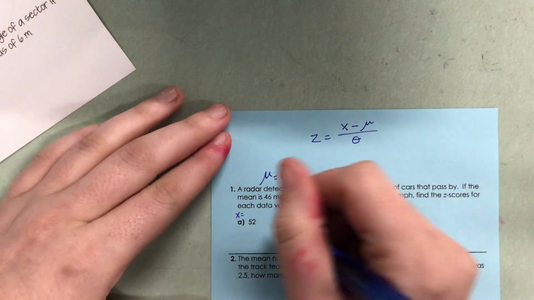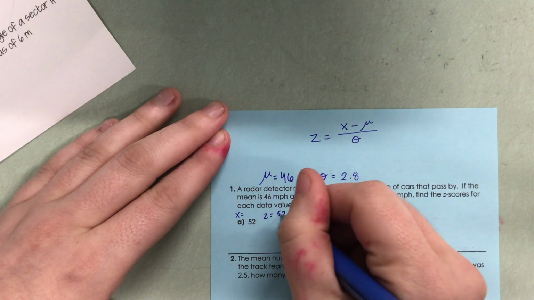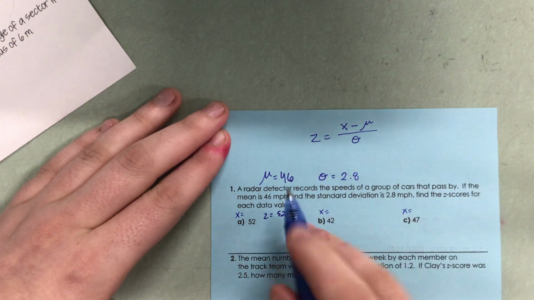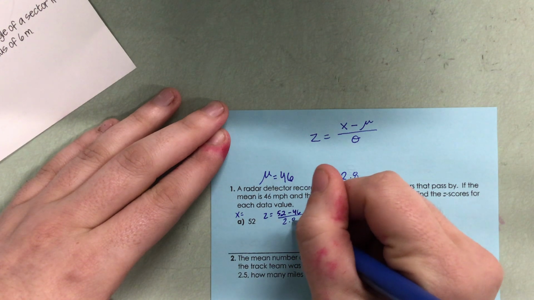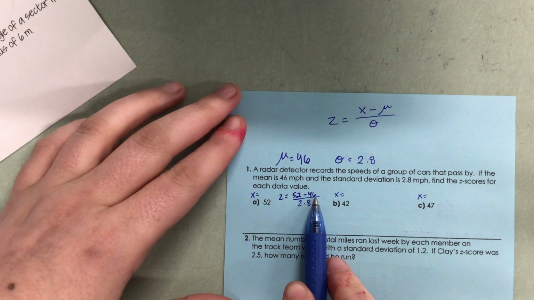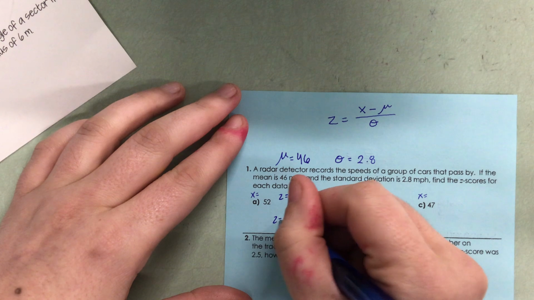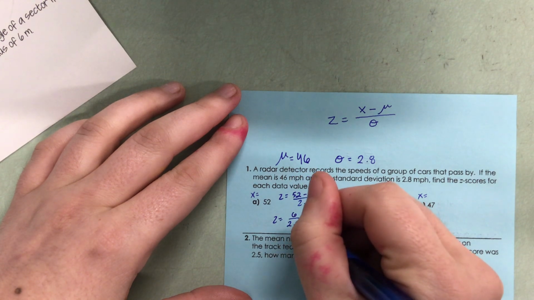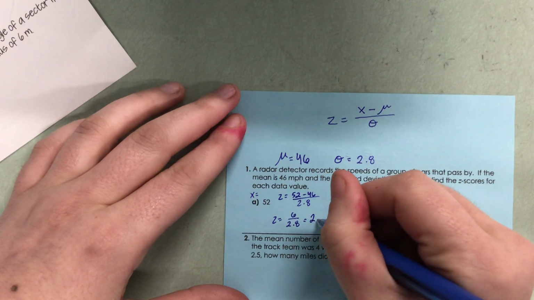So in this case, the z-score is 52 minus our mean 46, divided by 2.8. 52 minus 46 would be 6. And then when we type that into a calculator, I think you get 2.14.